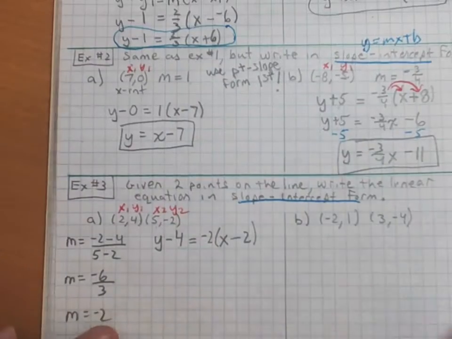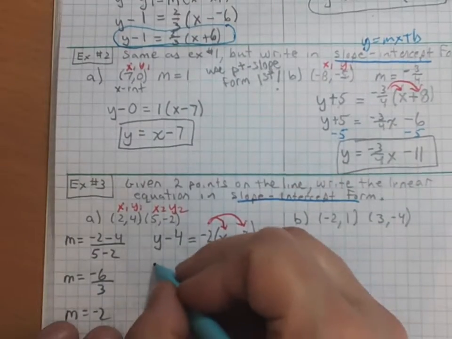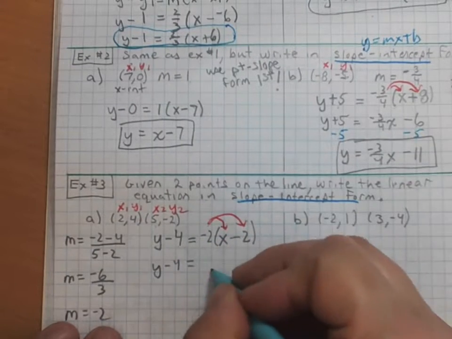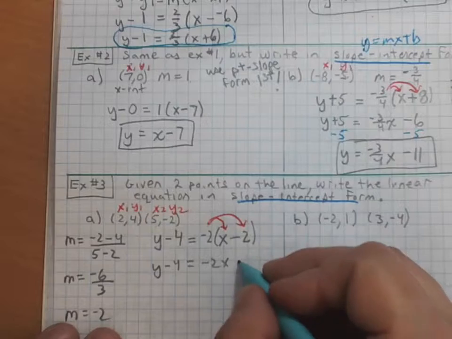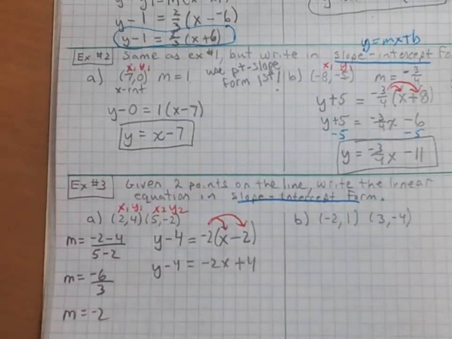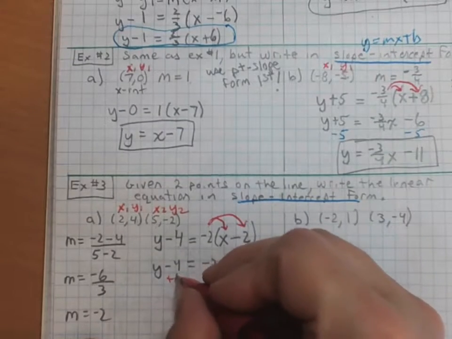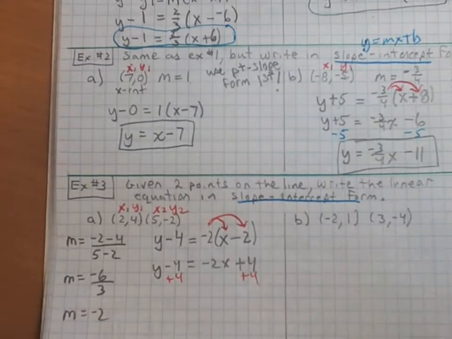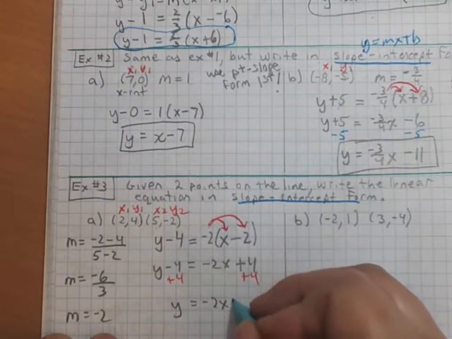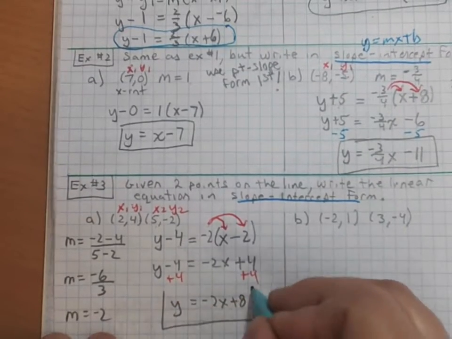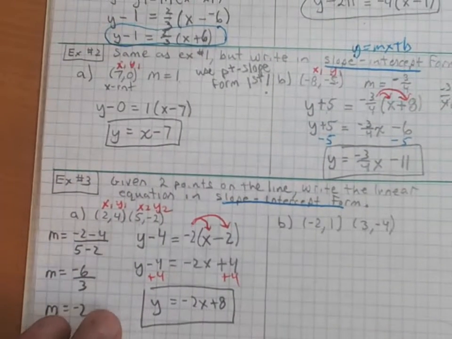Distribute the parentheses first. So y minus 4, -2x, -2, -2, that's going to be multiplied and give us +4. And then finally, I'm going to add 4 to both sides to isolate y. Here we go. All right, and one more.